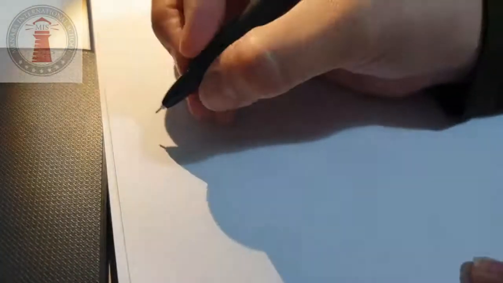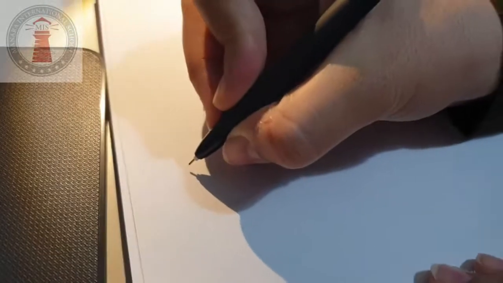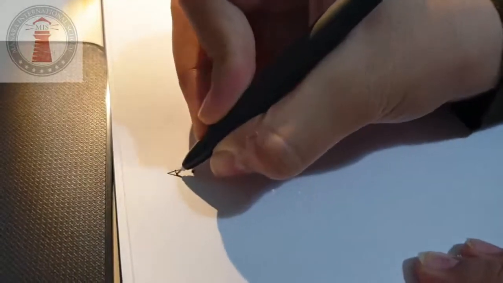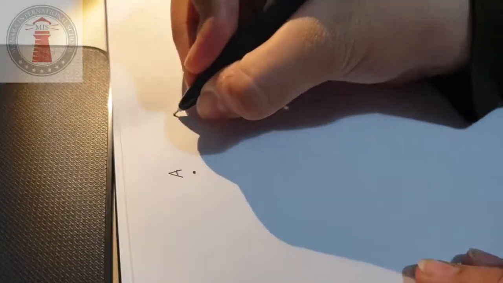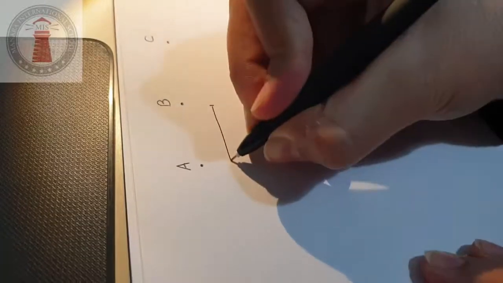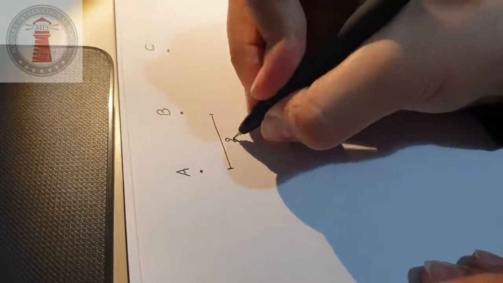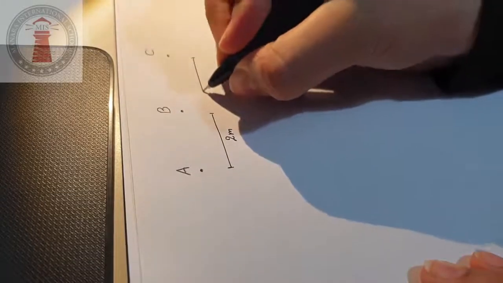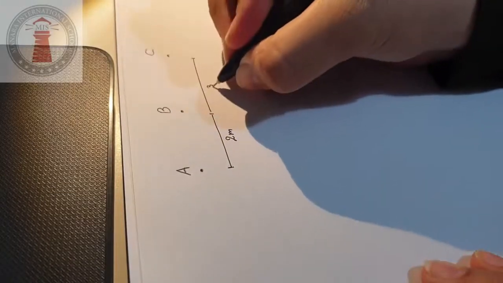Now here's an example on this, the displacement and the distance. Let's say we have this, which is block A, and this is block B, and this is block C, and I'm going to write the distances here. So let's say this is 2 meters, for example, and this is 3 meters.